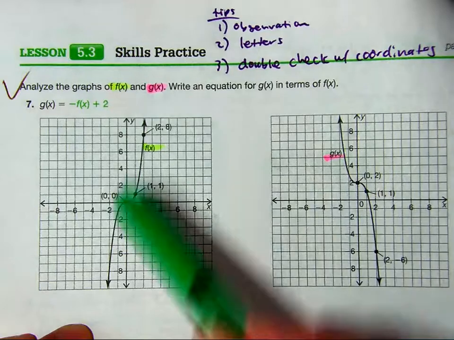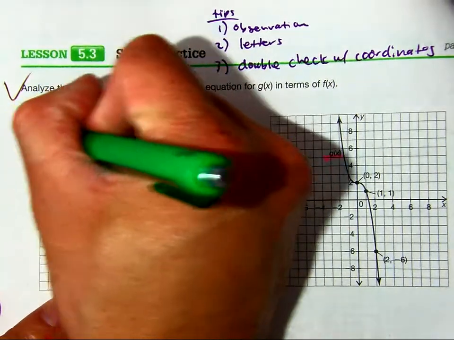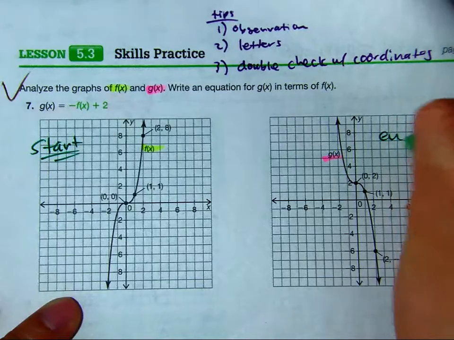For number 7, I noticed this is kind of like your parent graph, so this is kind of like your starting point. Let's write that. Start over here, and then we're going to end over here.